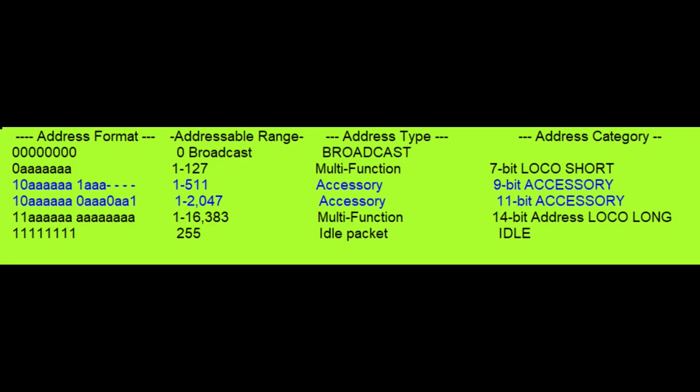The table that I'm showing here is a table I created from the DCC specifications. It shows the address formats and the particular ranges that are possible with each type of address. You see the second one from the top starts with a 0, and then it has 7 little a's, which indicate those are the address bits. It gives you anything from address 1 to 127, and it's a multifunction address.